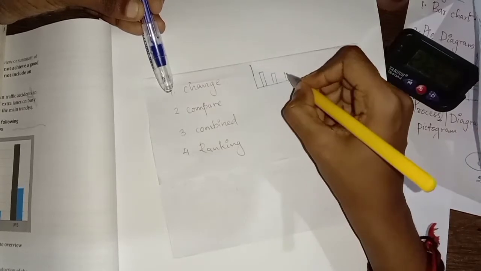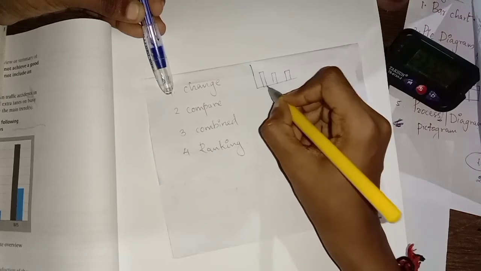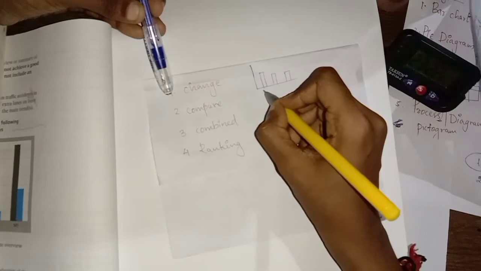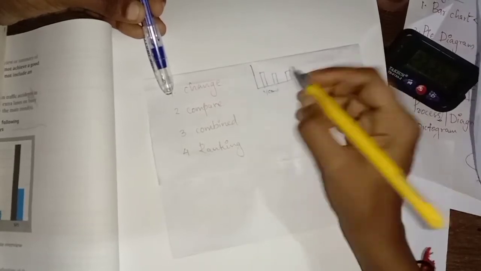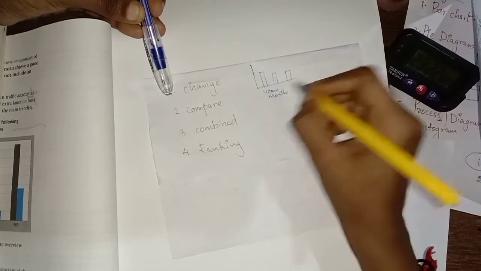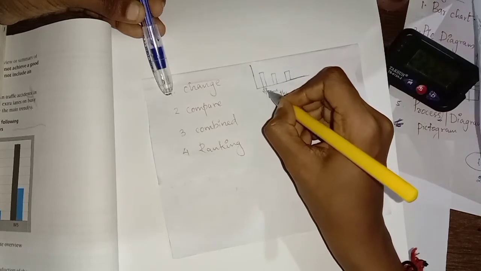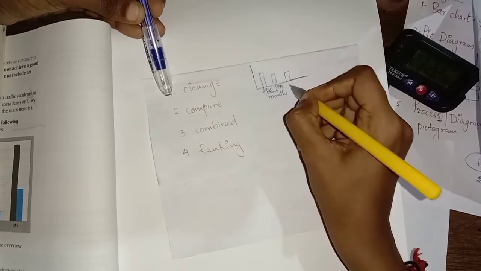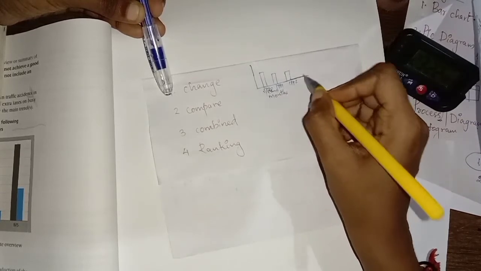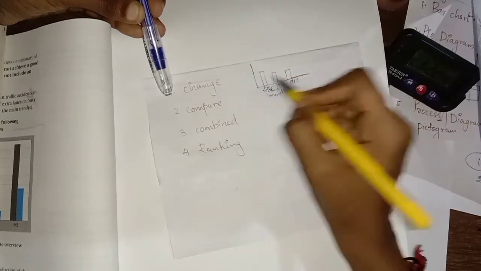If they have explained any variables, for example, years are mentioned or months are mentioned, any changes, for example, here 1990, 1991, 1992, that means in each year there is a change happening. That is why we call such questions change type questions.